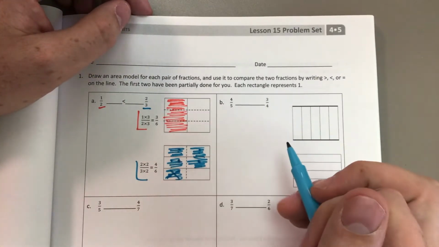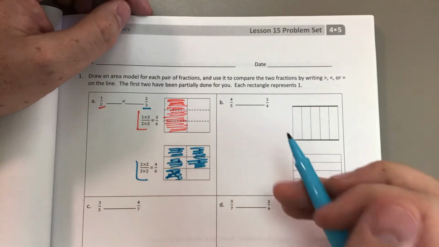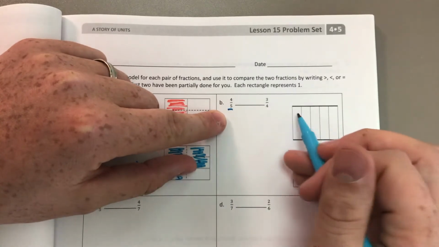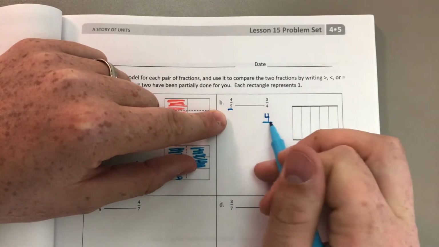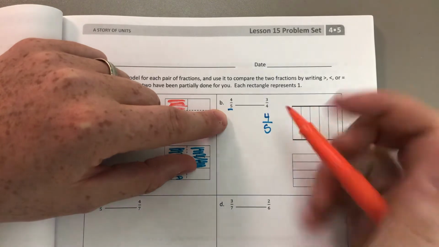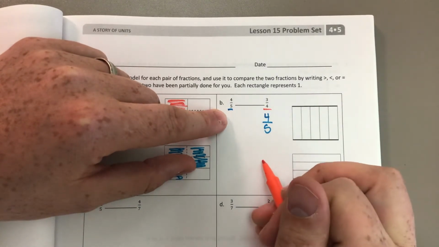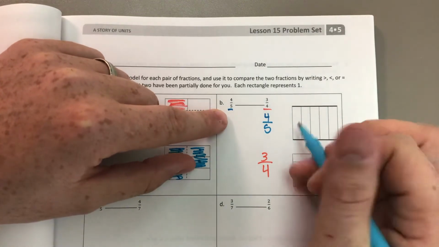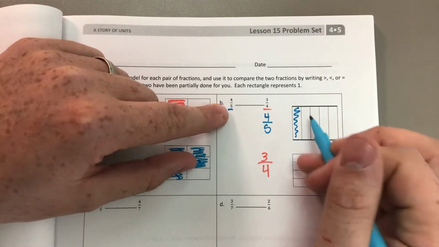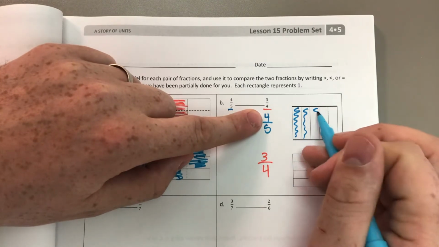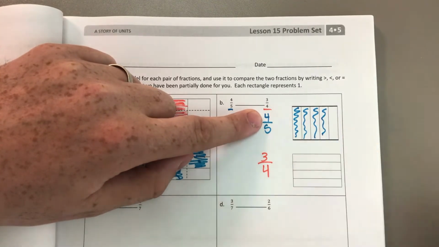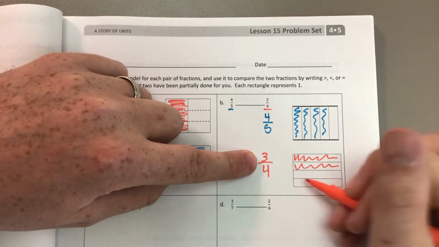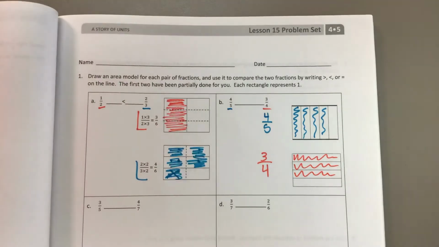Moving over here, the only difference is that they didn't tell us if it was less than, greater than, or equal to, and they didn't show the comparison of fractions. But I can see over here that this 4/5 is created with this area model. So I'm going to rewrite this here, and I'm going to take that 3/4, and I'm going to write it next to the other area model. And what I'm going to do is shade in now, this way I don't make a mistake. 1, 2, 3, 4. And this one, I'm going to color in 3. 1, 2, 3.